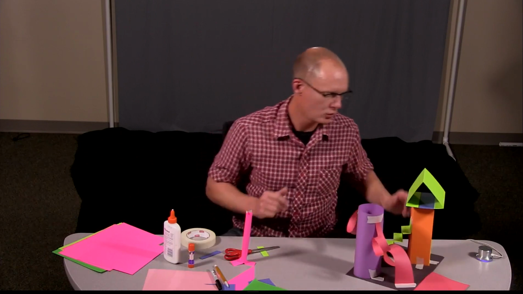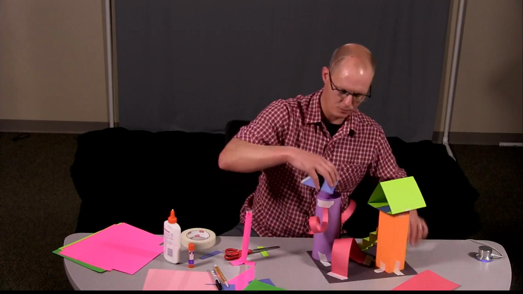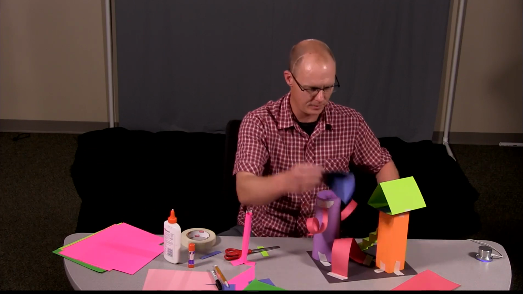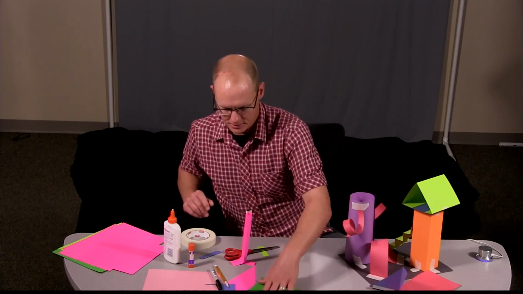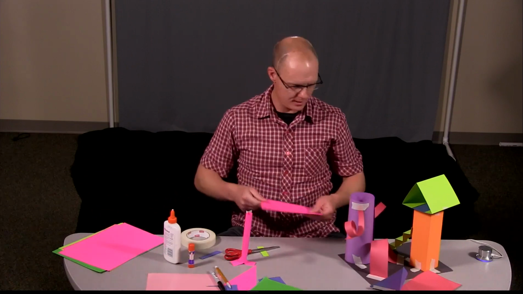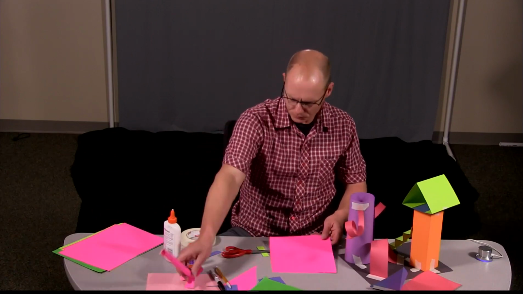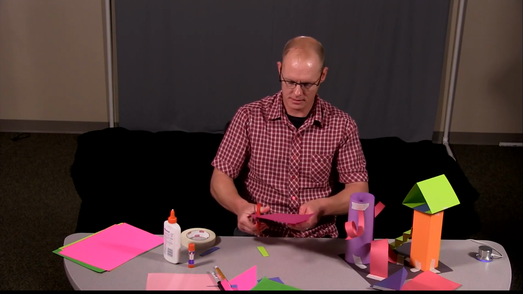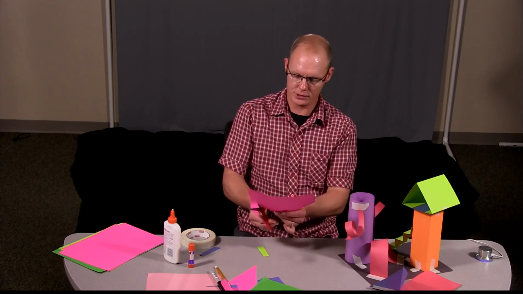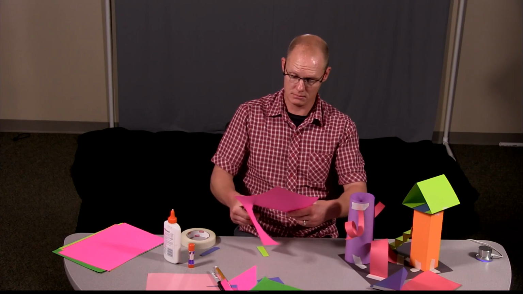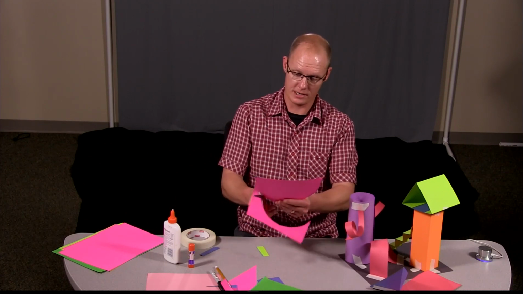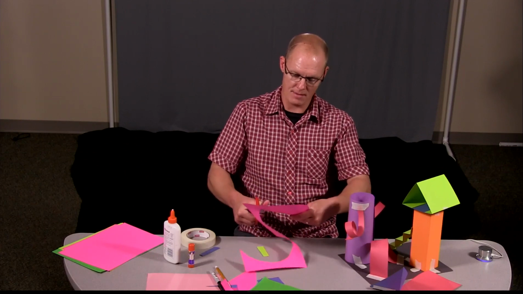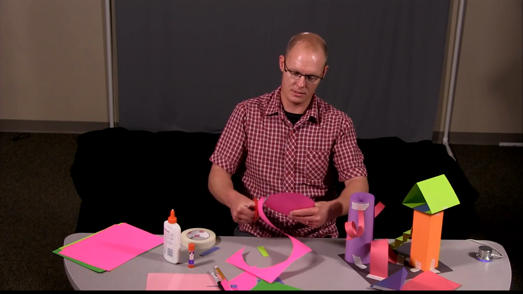All right, so I'm going to do a real quick, actually, this might look pretty awesome. I don't know how I feel about that. I'll do a cone really quickly. So the easiest way to make a cone shape is to cut a circle out. So you could have your students trace a circle out, or you could have them pre-cut into circles. I'm just going to do my best to cut this into a circular shape.